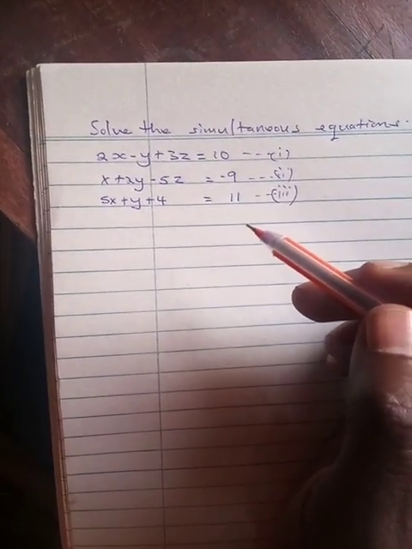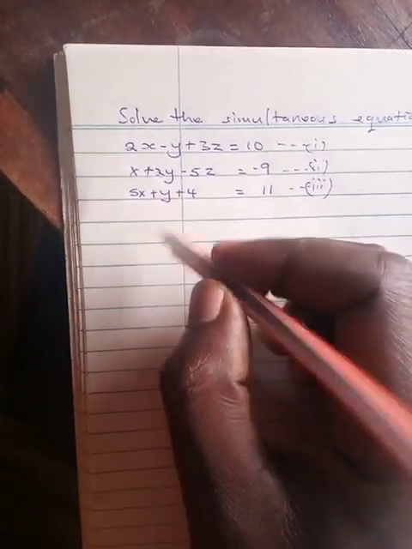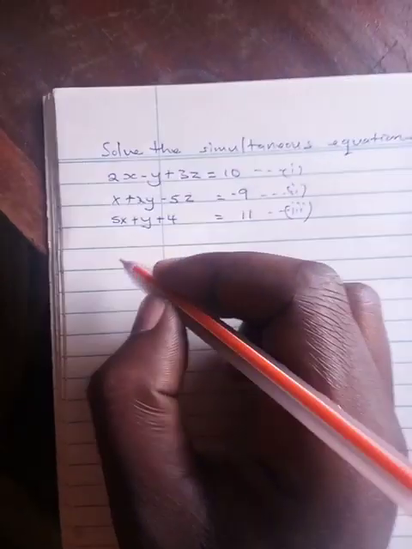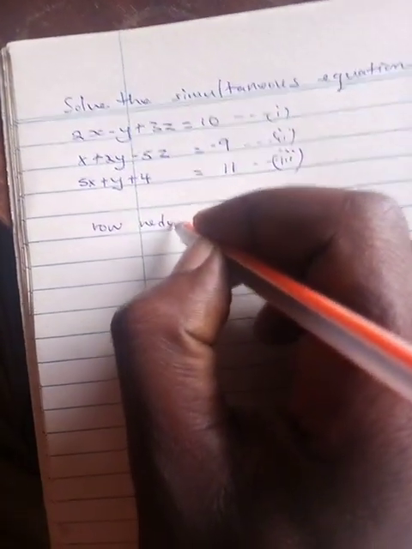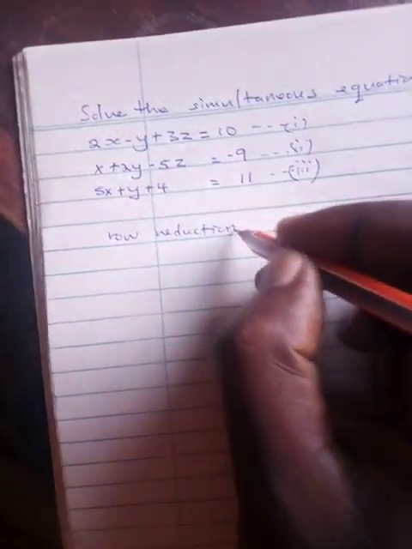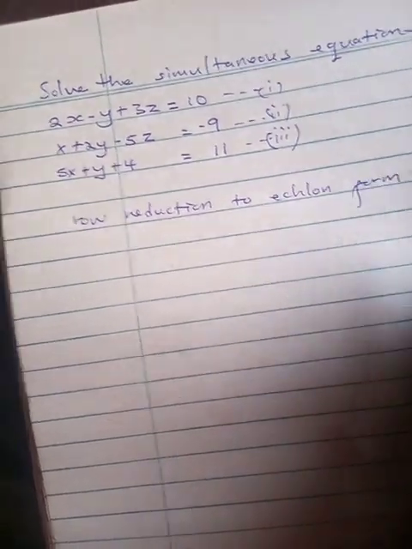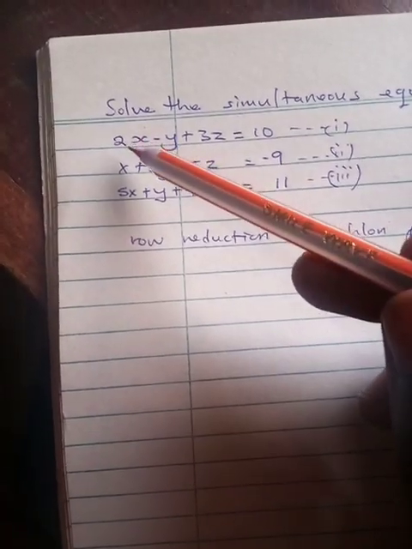But for me, I will do the one which is commonly used, which is known as row reduction. It is also known as echelon form. So using this method, we shall come here and see.